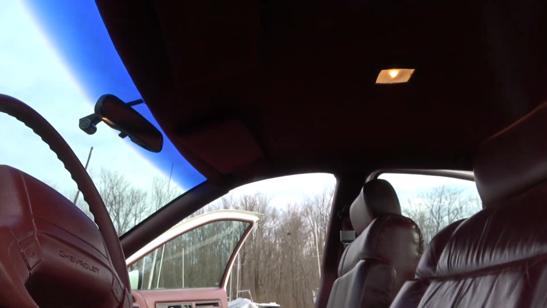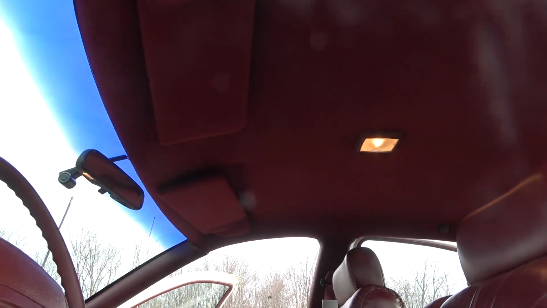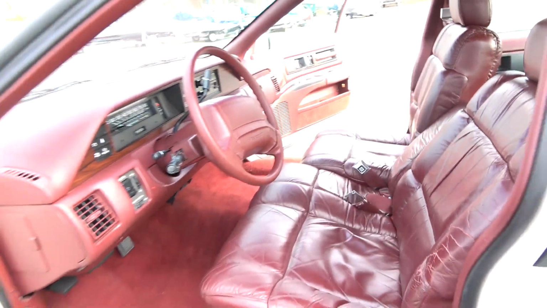I'm gonna rotate you guys up so you can see what the headliner looks like. See if I can brighten this up for you. Here's the headliner. Dome light still works. This corner over here is good. And then I'll rotate you back. You can see this corner. The headliner works.